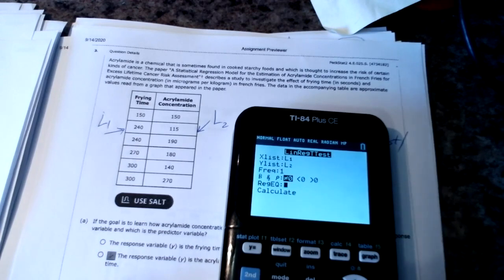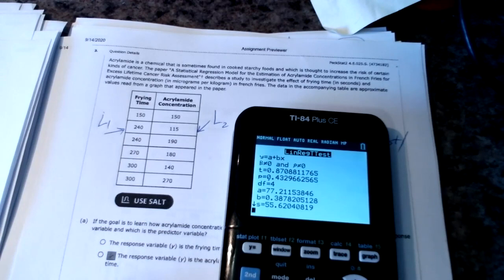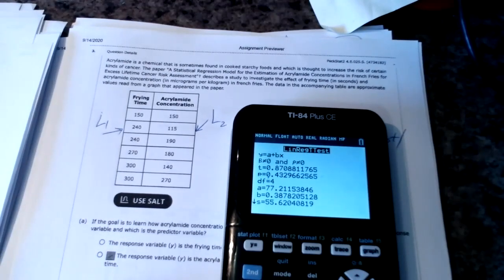Everything is fine here. Calculate. They give you all the values that you need, A, B. You have A, B, S, R. You have all the numbers.